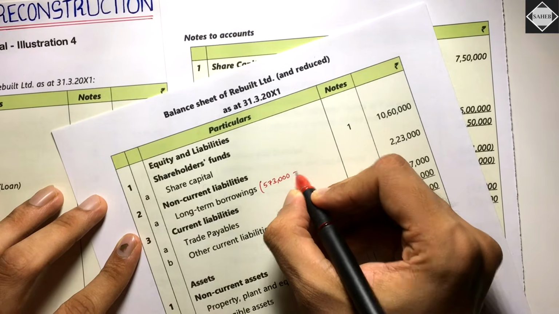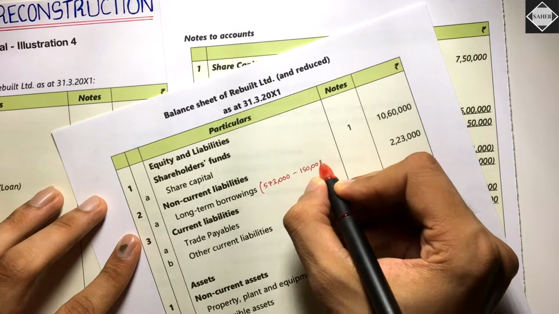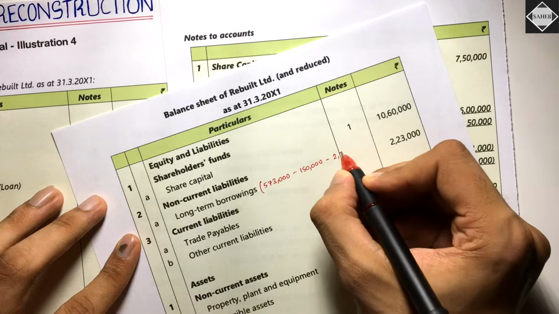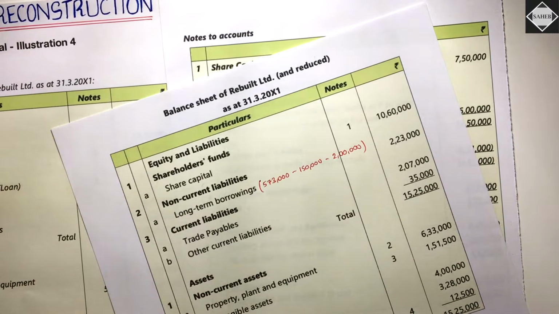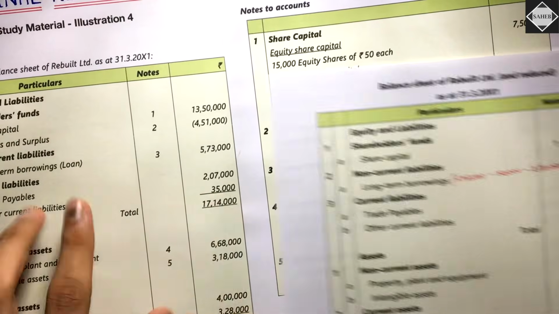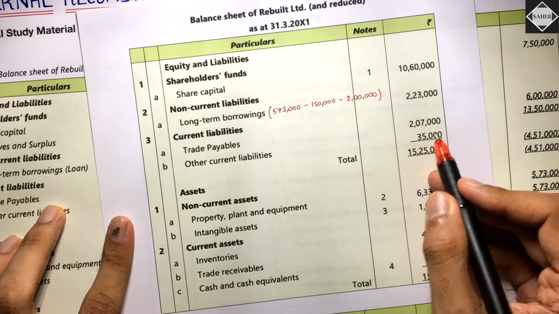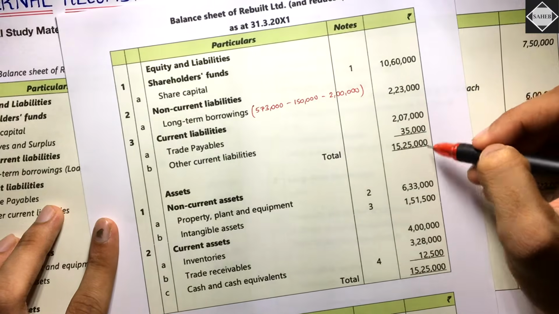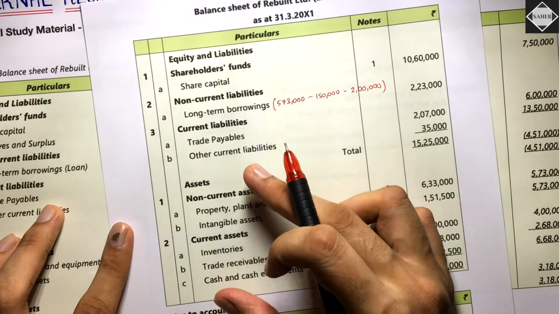5,73,000 minus first 1,50,000 and then minus 2 lakhs, right? All right, yes. And then current liabilities, trade payables was 2,07,000 and 35,000. That's same only. There is no change at all in trade payables and other current liabilities. So it's same only. So 10,60,000 plus 2,23,000 plus 2,07,000 plus 35,000. That's equal to 15,25,000.